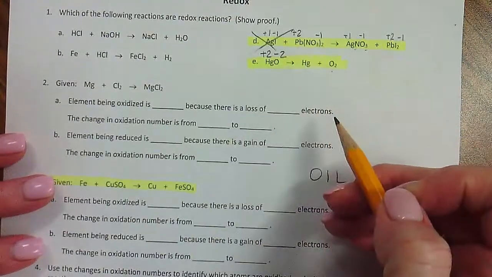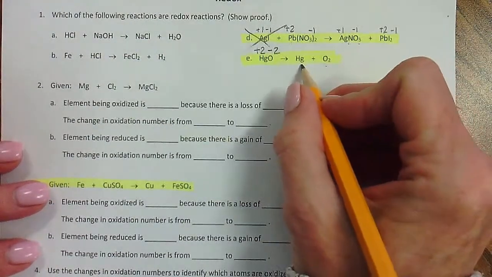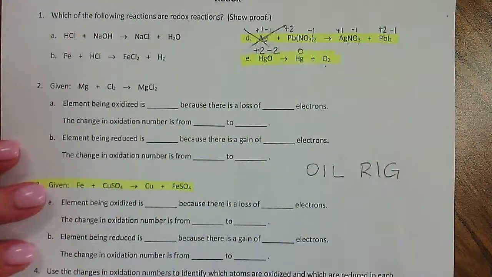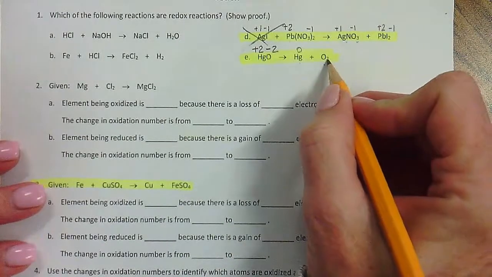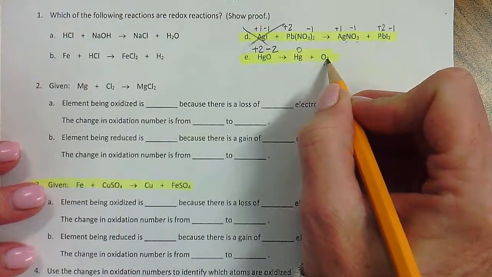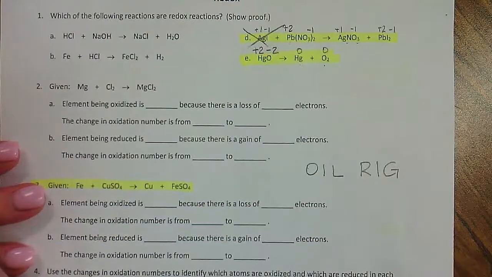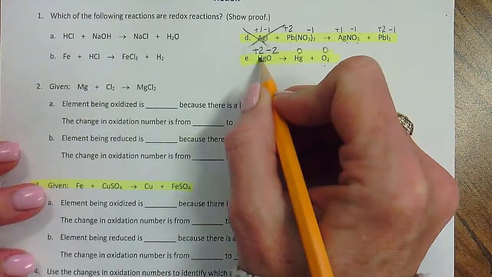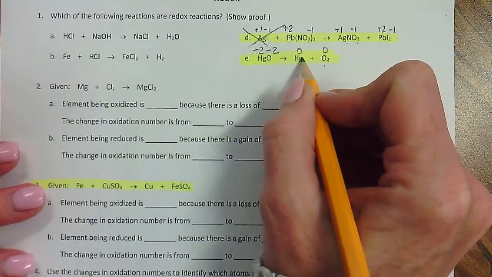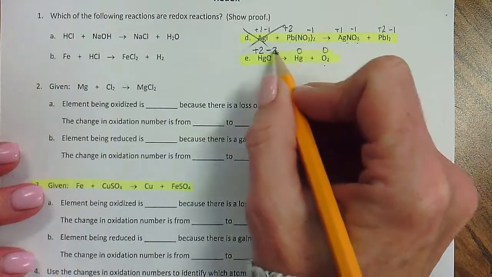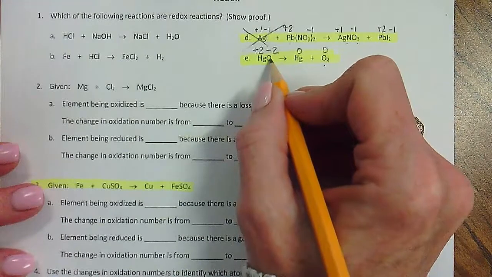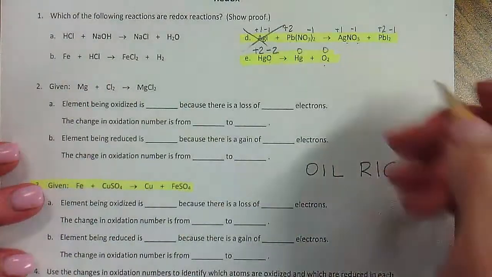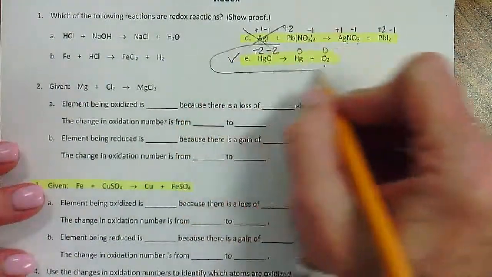Over here in the product, when you have a single atom by itself, not bonded to anything, it's neutral. Its oxidation number is 0. Same thing when I have a diatomic element. This diatomic oxygen has an oxidation number in its free state of 0. So in this case, mercury goes from a +2, gains 2 electrons to become a neutral charge. Oxygen with 2 negative charges loses 2 electrons to become a neutral oxygen. So this is a redox reaction, and that's why.